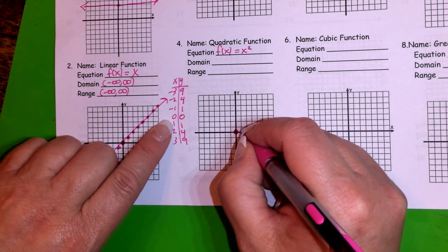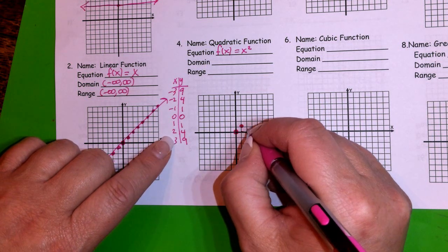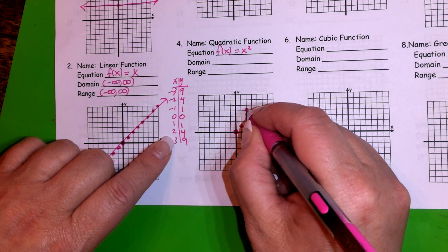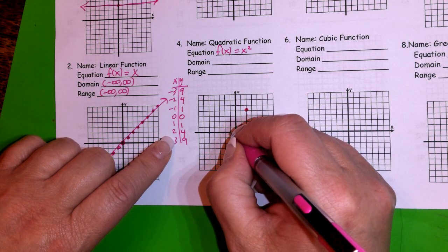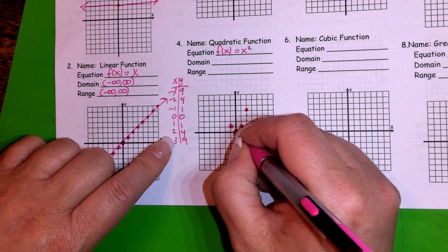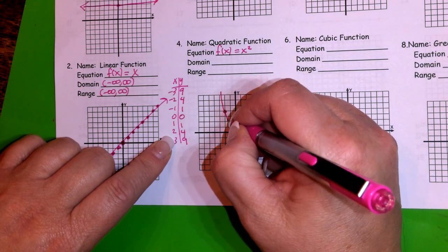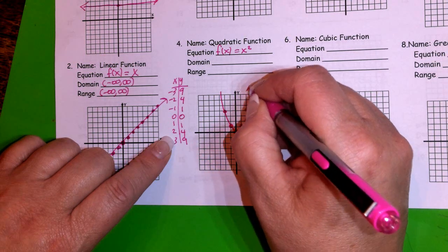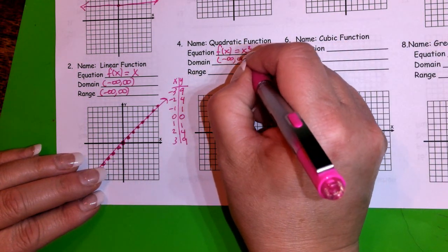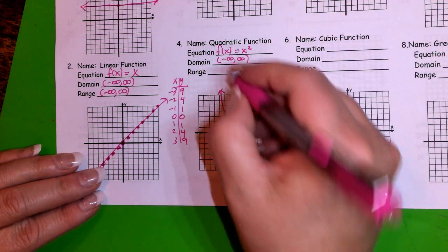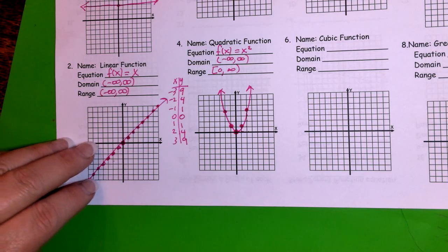So we're starting at 0, 0. Right 1, up 1. Back to our starting point, 0, 0. Right 2, up 1, 2, 3, 4. If I would go over 3, I'd be off my graph. It's reflection again. Left 1, up 1. Left 2, up 4. Okay, quadratic is your U. Domain, negative infinity to infinity. Range, your lowest is bracket 0 to positive infinity.